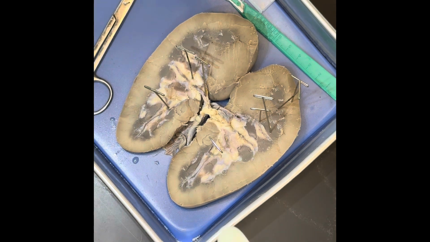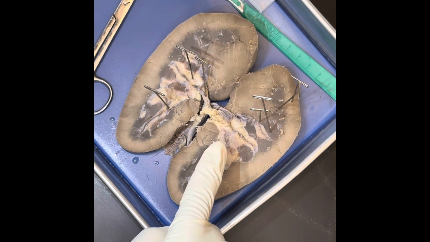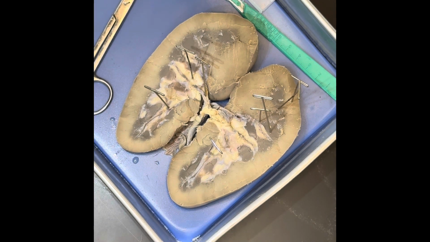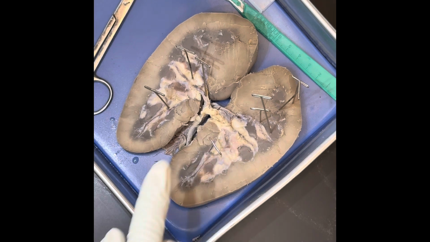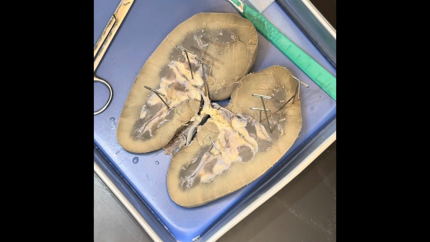Another thing I want to point out, you see this little fatty hole right here? It contains adipose tissue. So that's the renal sinus. It contains fat, and it cushions and protects the kidney's inner structures, such as the renal pelvis, the calyces, which you're going to get to, the blood vessels, and the nerves. And it serves as an entry and exit point for these structures. This is your renal sinus, okay? Sinus is a hole.